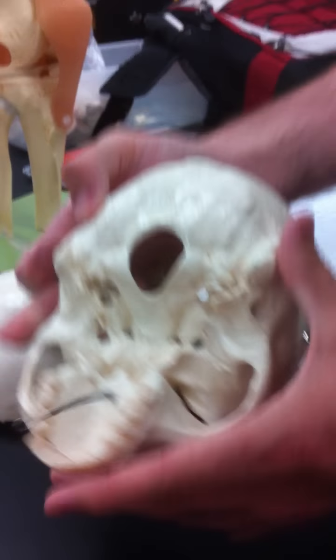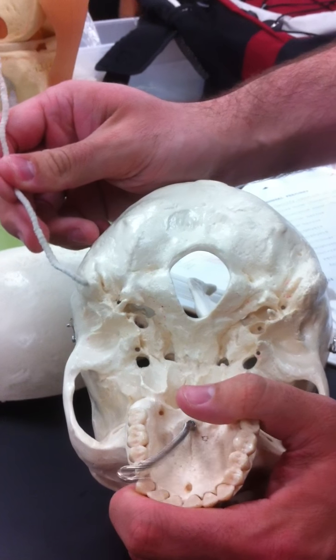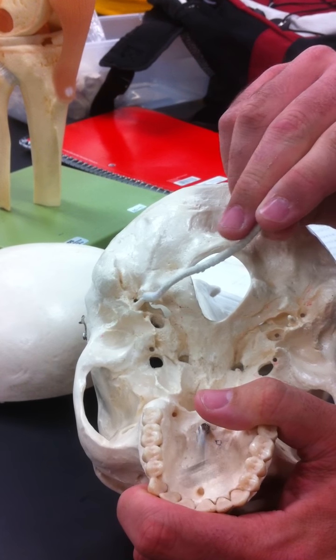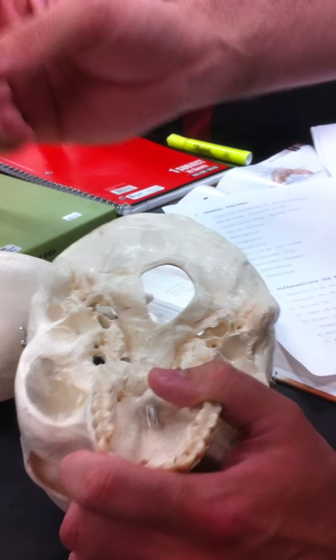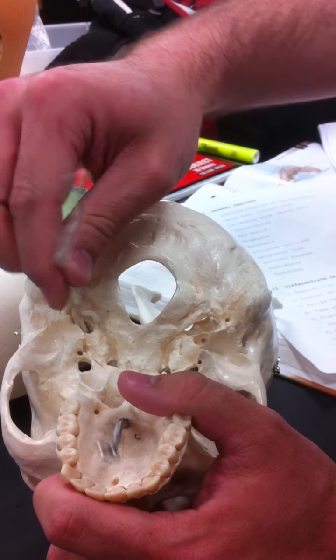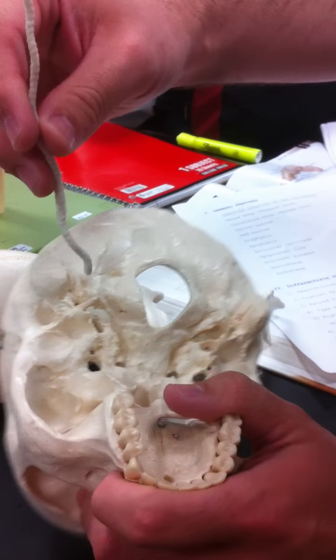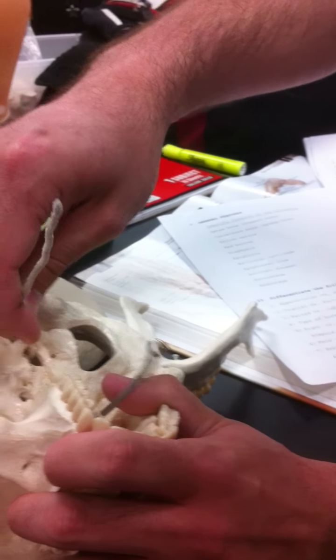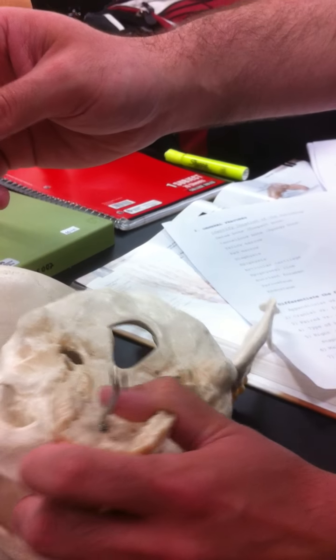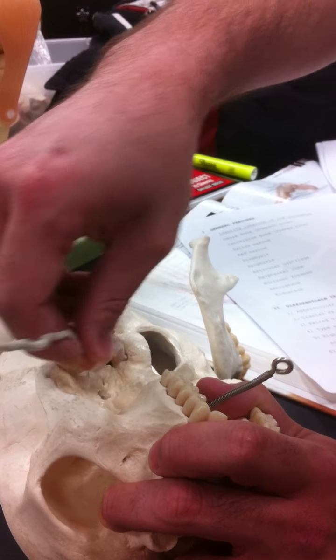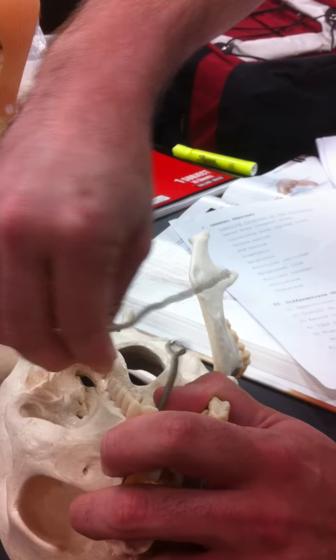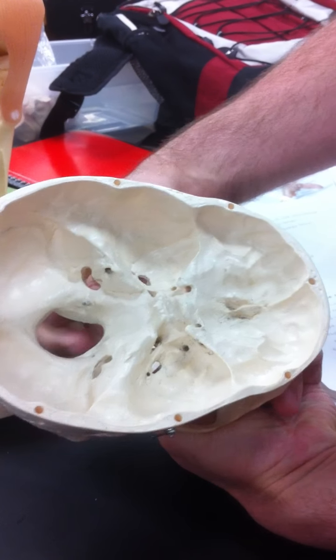Okay, on the bottom, you have the mastoid process, styloid process, stylomastoid foramen in there. The one that does not go through is the parotid canal, and then the jugular foramen. Then you have the hypoglossal canal, which is underneath, and it goes through there.